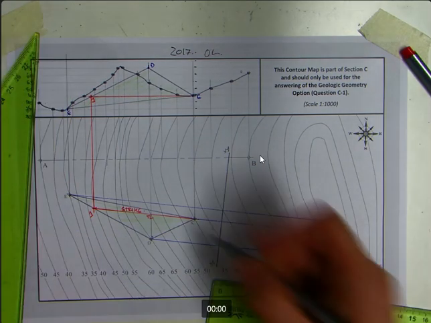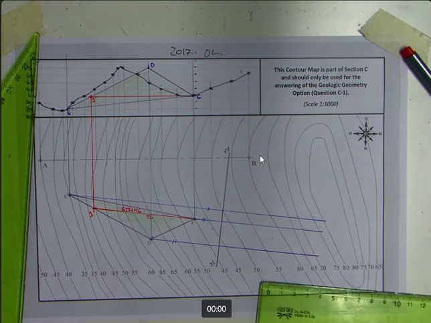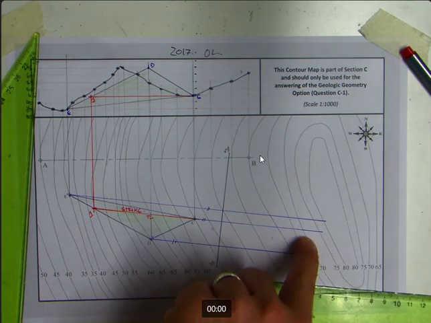So all three lines are parallel to the strike. Now the heights is an auxiliary view, an additional view.